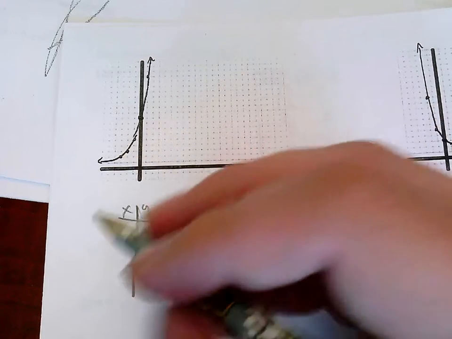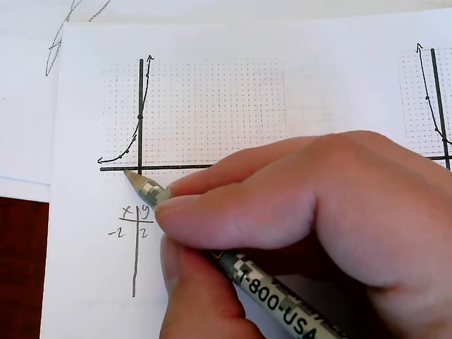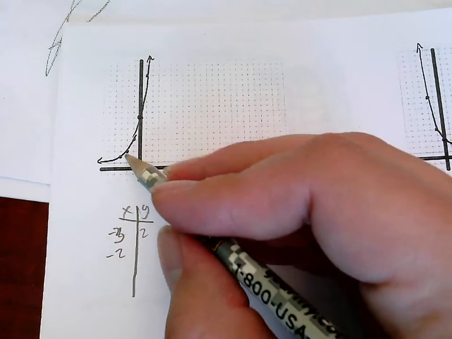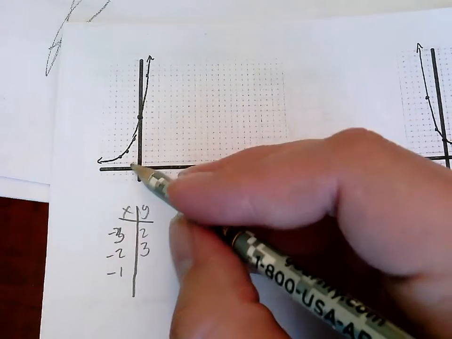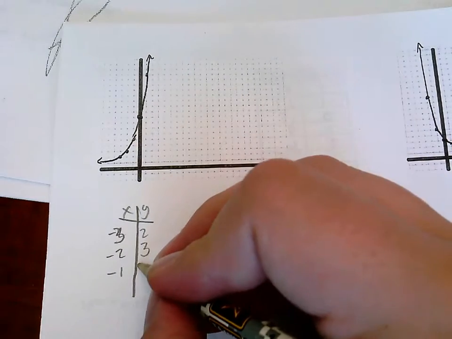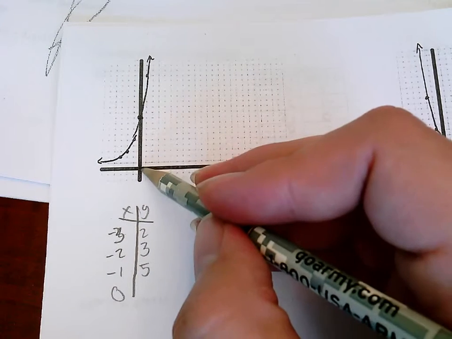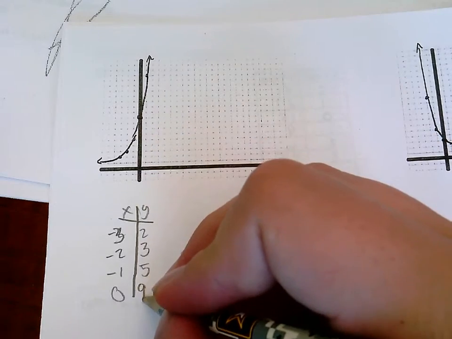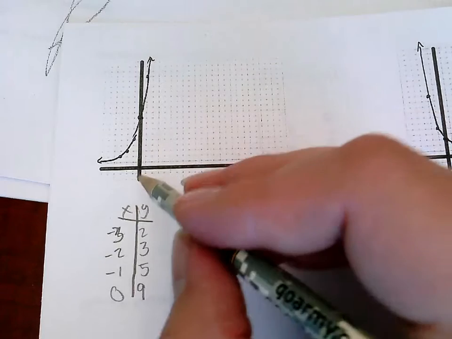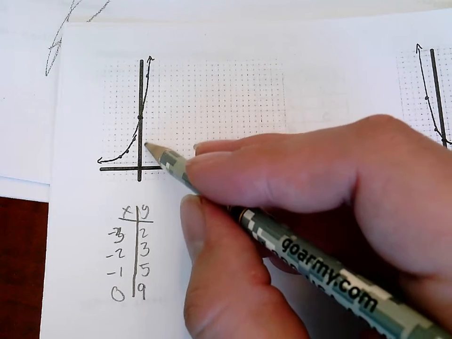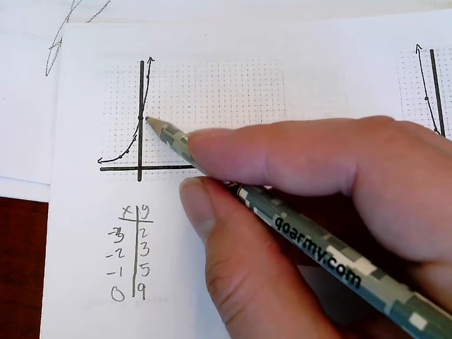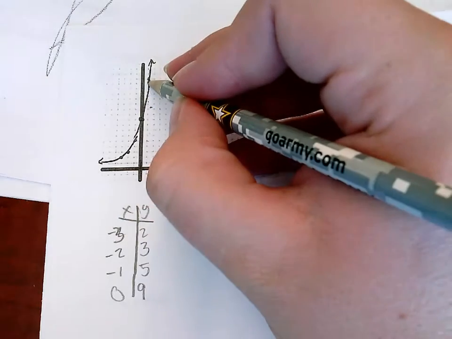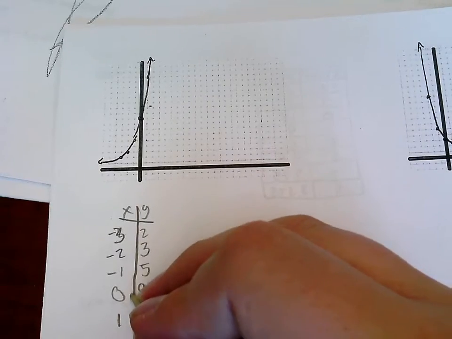So I got -2, 2. I've got, oh sorry, that's -3, 2. I have -2, 3. I have -1, that's 1, 2, 3, 4, 5. And then I have 0, and that is 1, 2, 3, 4, 5, 6, 7, 8, 9. And so on and so forth. And then I can do this last one, which is 1, 2, 3, 4, 5, 6, 7, 8, 9, 10, 11, 12, 13, 14, 15, 16. So that's 1, 16.